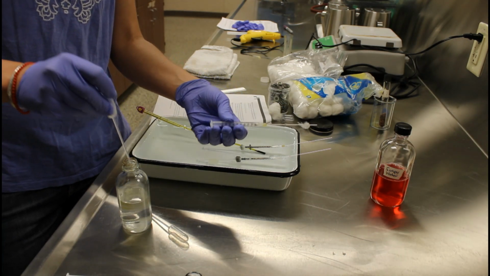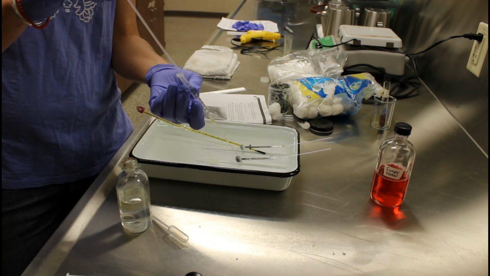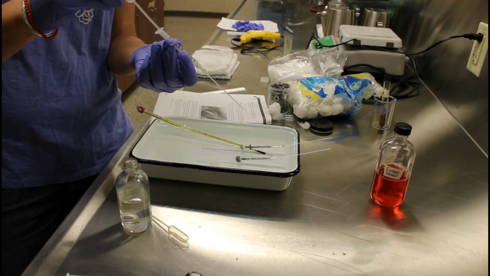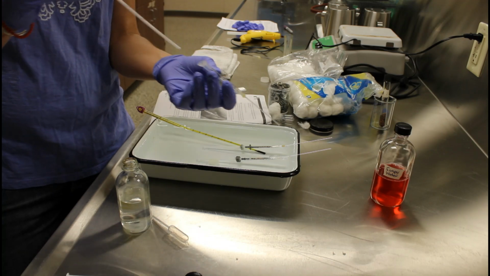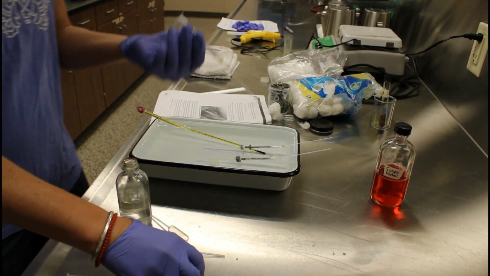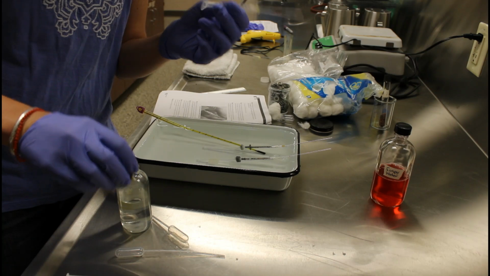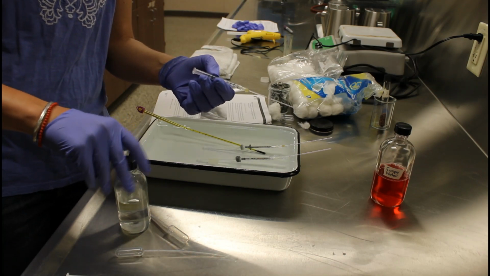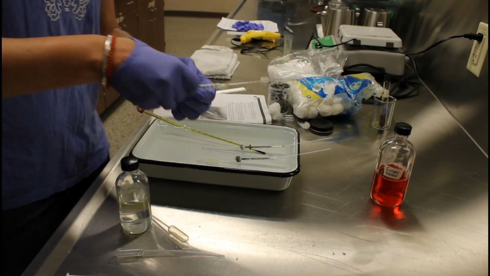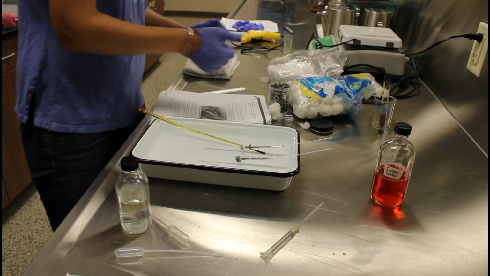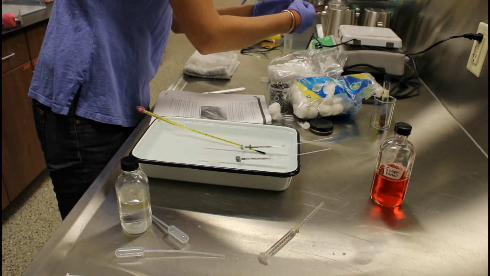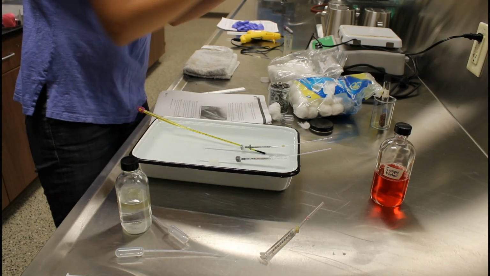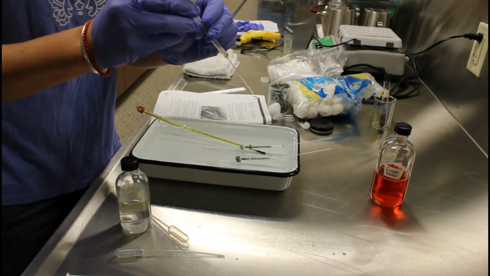So I'm just going to put a drop of KOH down here, and that's going to take care of the carbon dioxide that's generated by the reactions of cellular respiration. But we're going to have living organisms inside this barrel, and they might be harmed by the KOH.